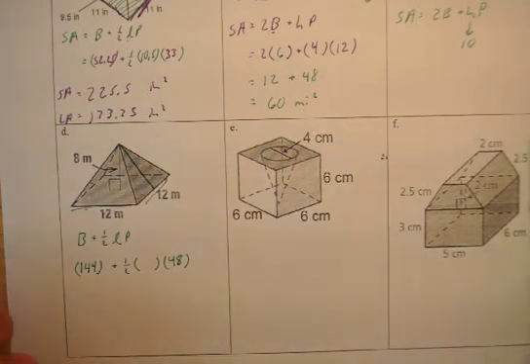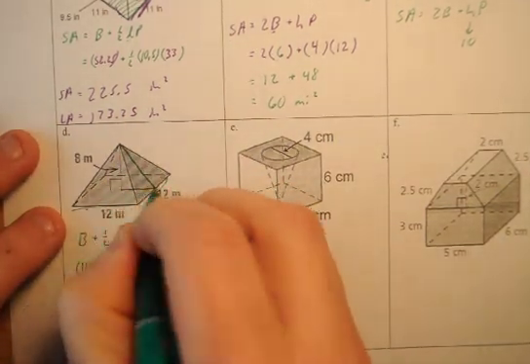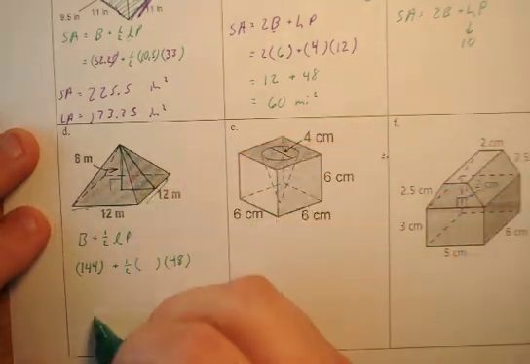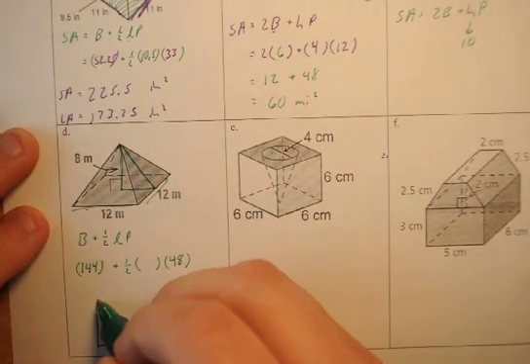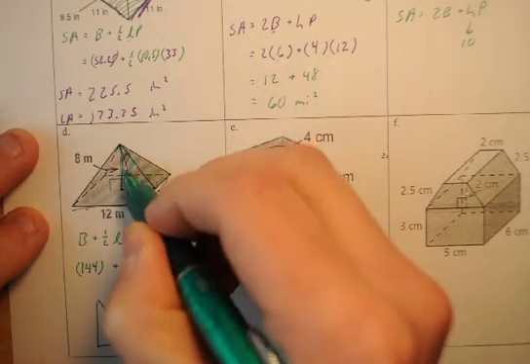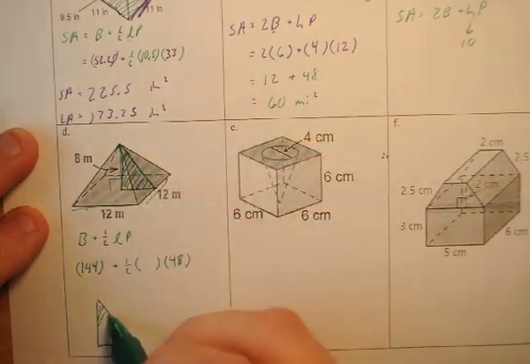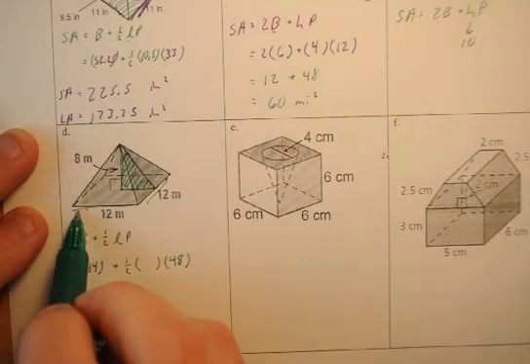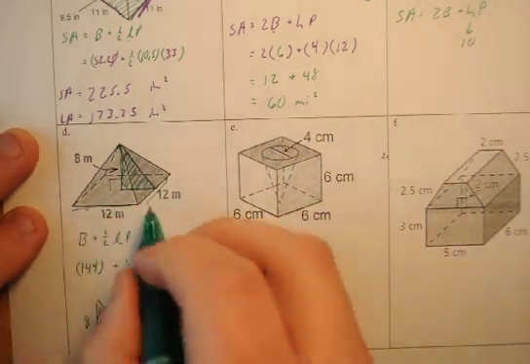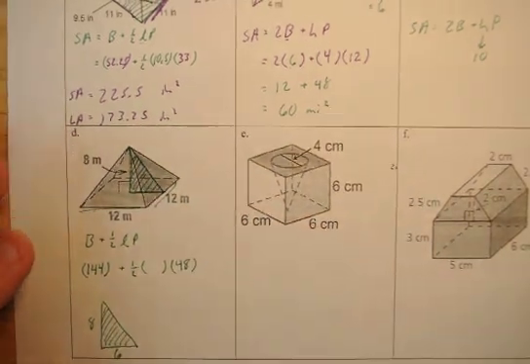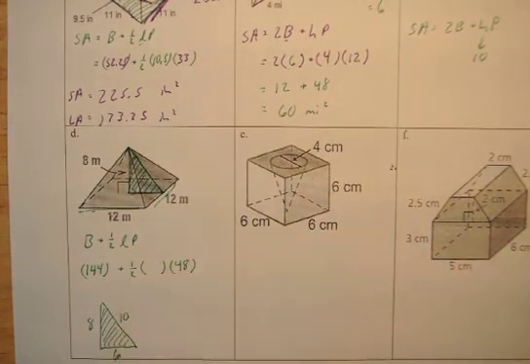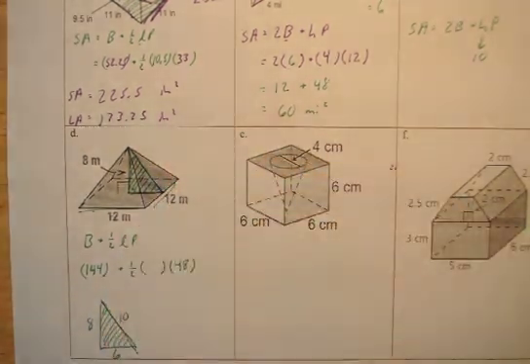The last thing we got to do is just figure out what that slant height is. So what we can do is we can take that triangle out. That's that triangle right there. We know that this is 8. We know that this is 6. Well, this is 12, so this length is 6. It's half of 12. And that's a 3, 4, 5. That's a 3 times 2, 4 times 2, 5 times 2, which is 10. So therefore our slant height is 10.